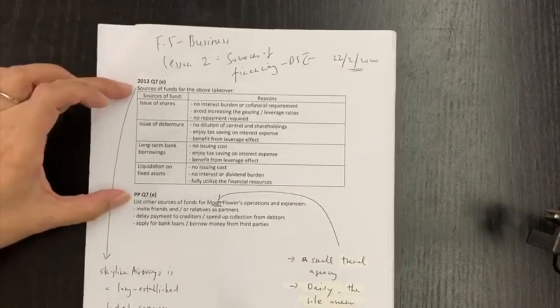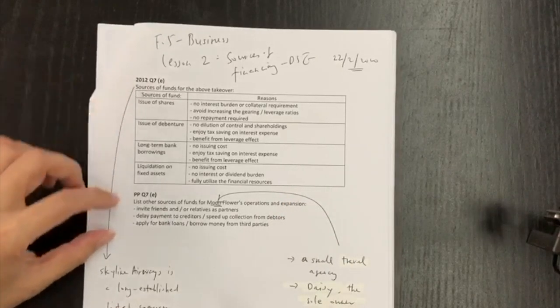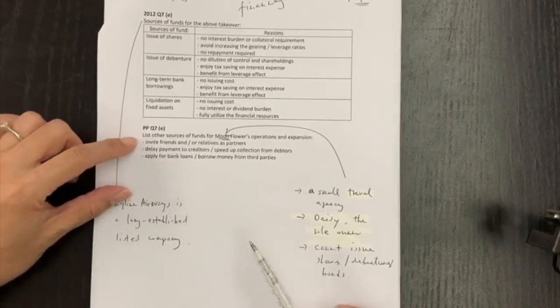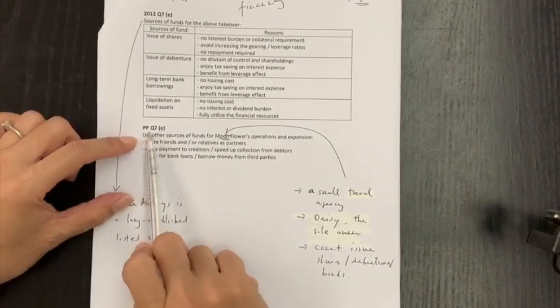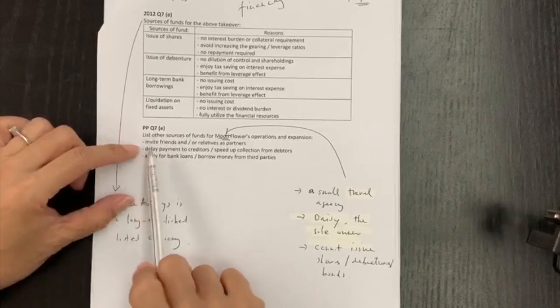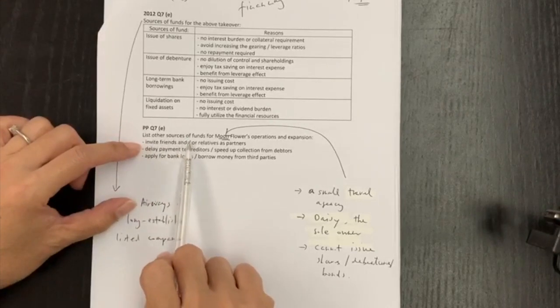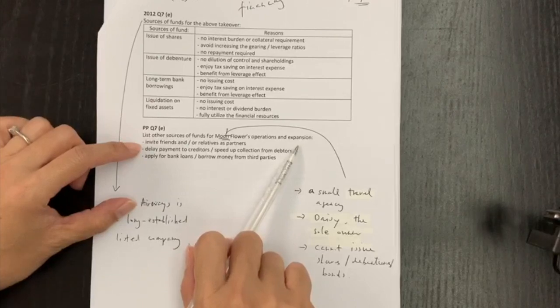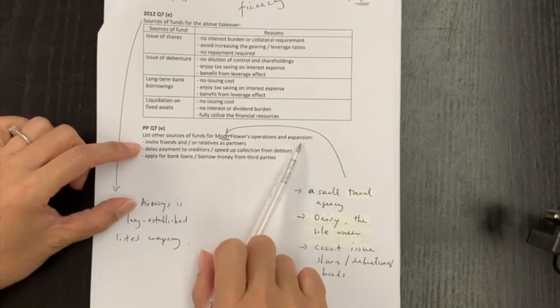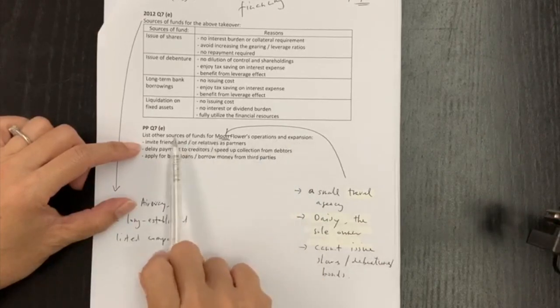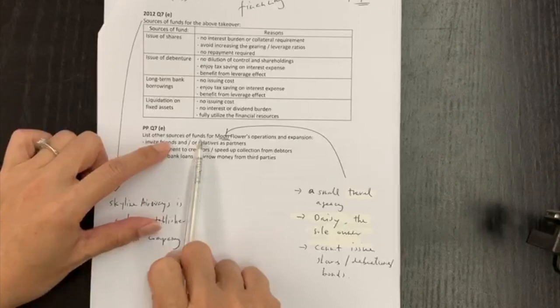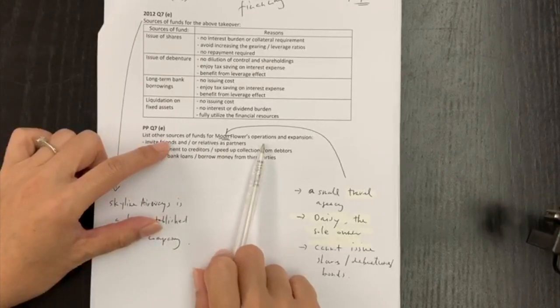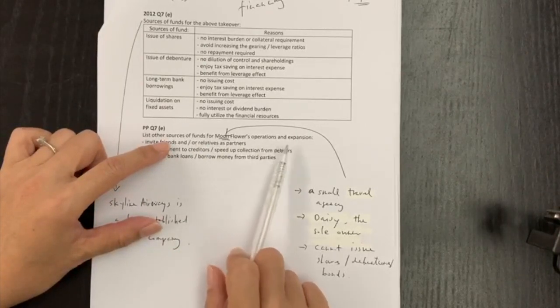Okay, so here we have two DSE questions. Let's look at the first one, which is practice paper, question 7E. The question says, list other sources of funds for Moonflower's operations and expansion. If you want to expand your business, if you want to have another branch, you need money. So sources of funds is about how you can get money for the running of your business and for expansion.